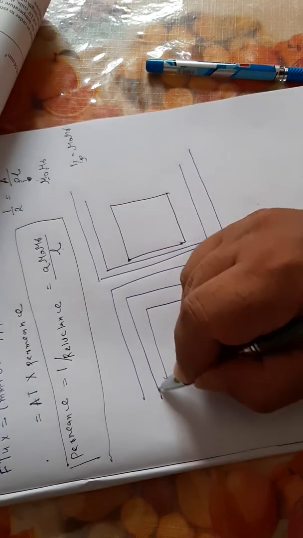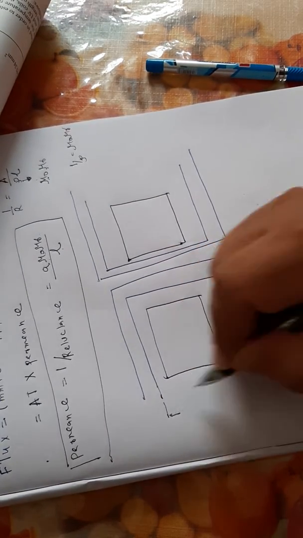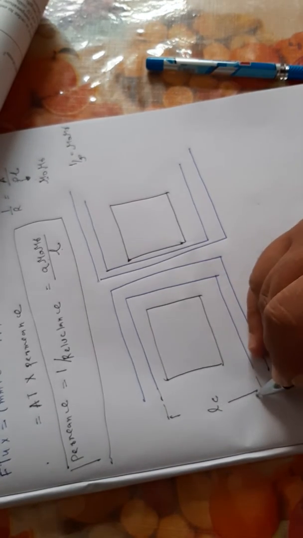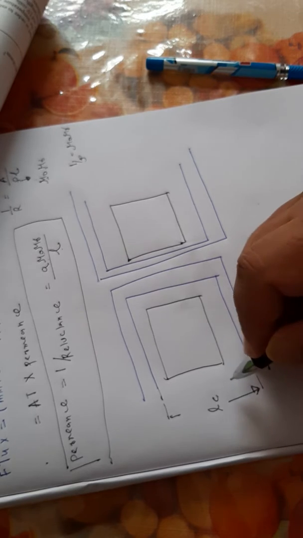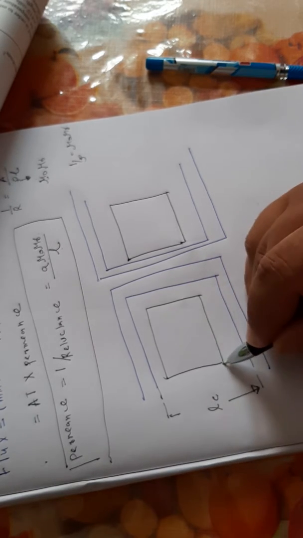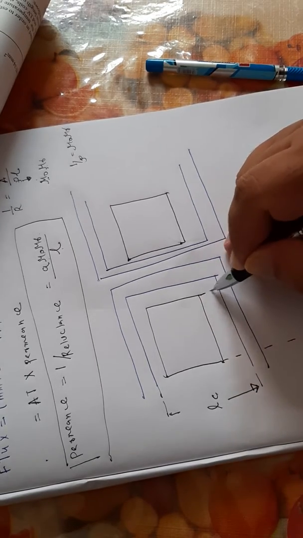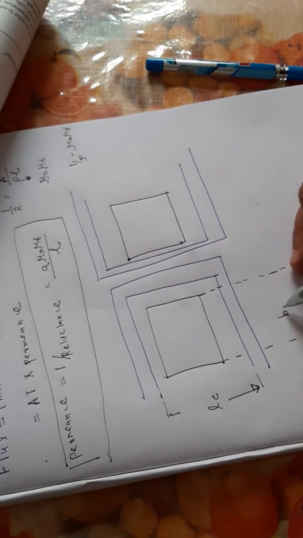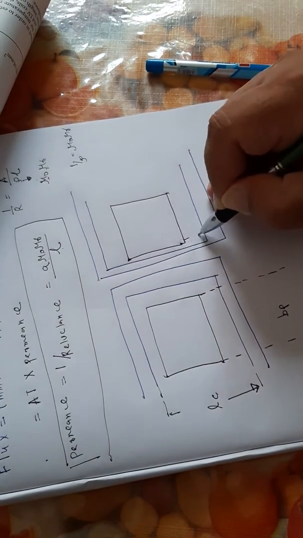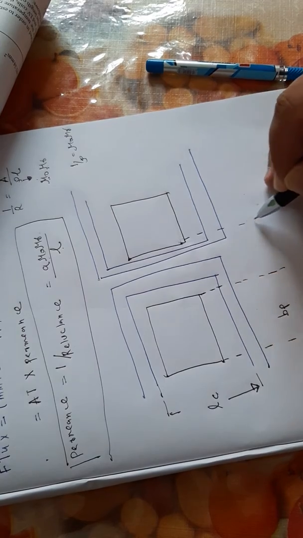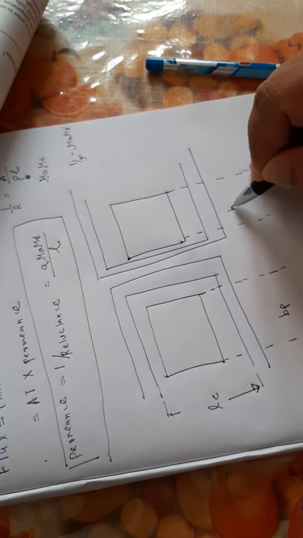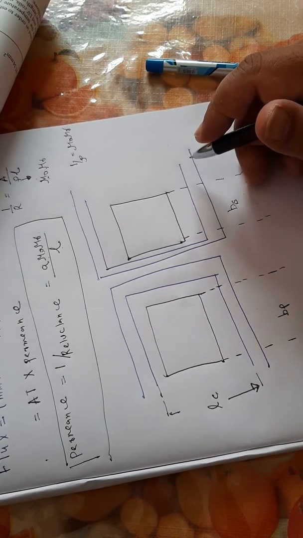So there is some length associated here. This is called LC, this length, and there is some distance of the primary, I can say BP, and let this be the secondary side, BS.